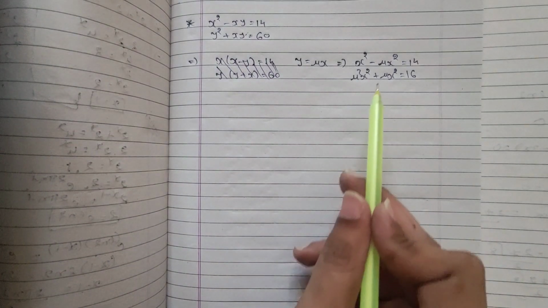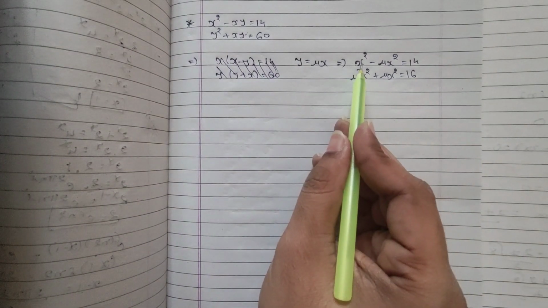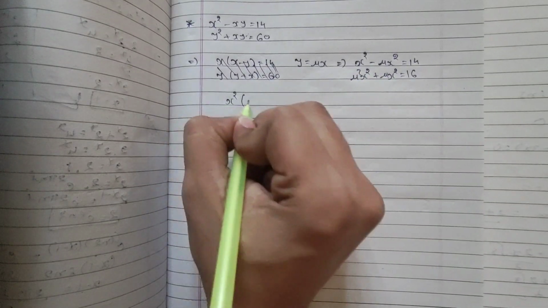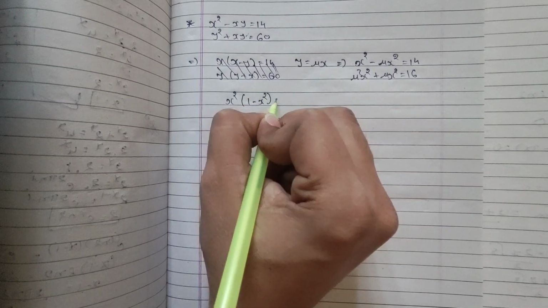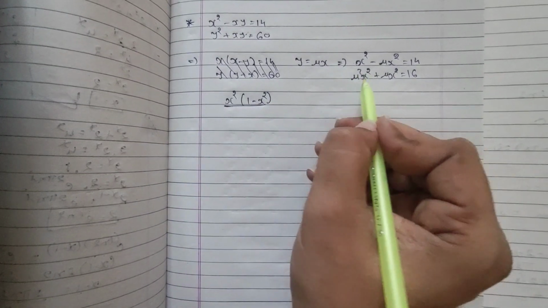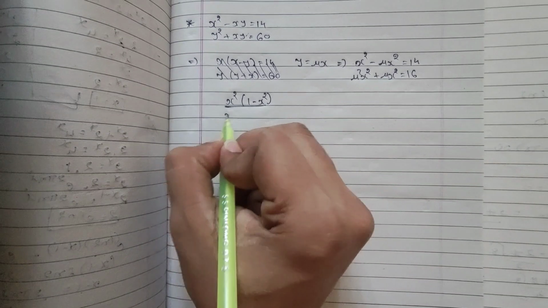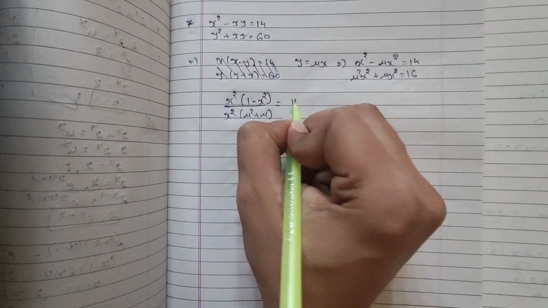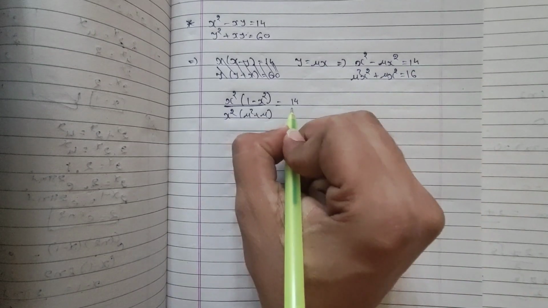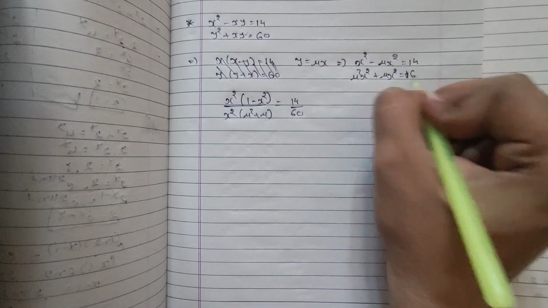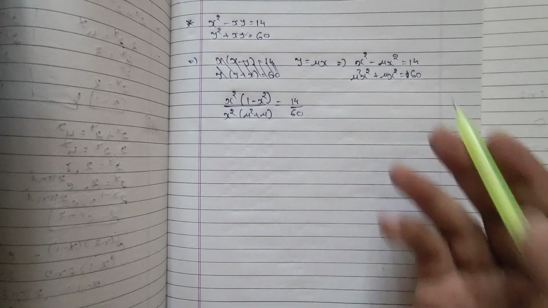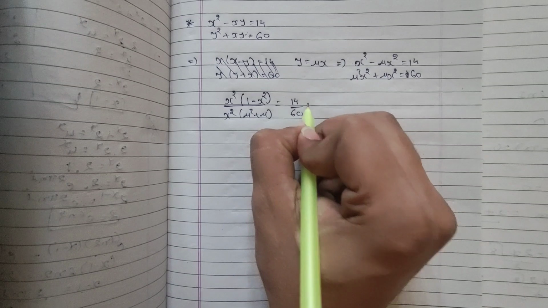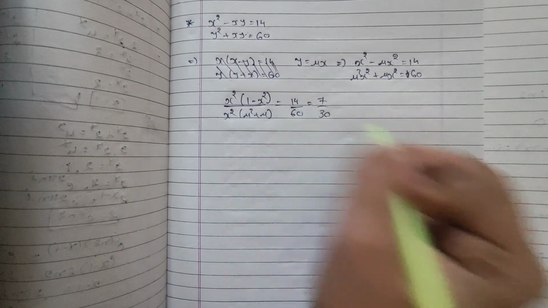So now it will become very easy here. How? First of all, from the first equation, if I take x square common, then what will remain? 1 minus u, times x square. And in the denominator, if I take x square from the second equation, then what will remain? u square plus u, which will equal 14 divided by 16, right? Sorry, I have written 16 by mistake there. So now what will be our answer? If I cancel out 7 2s and 8 2s, it will become 7 by 8.